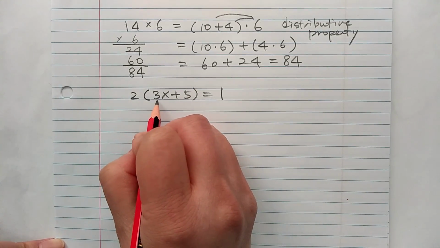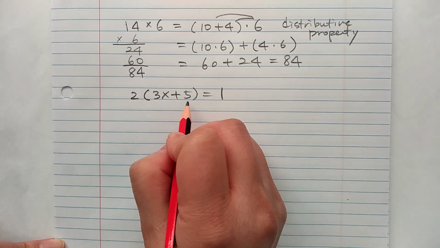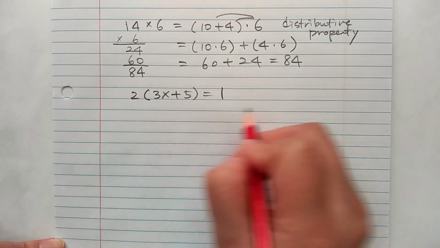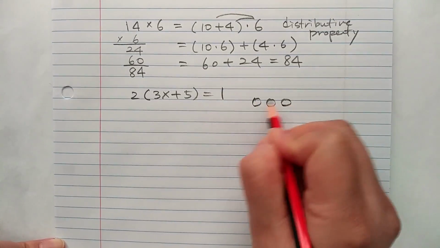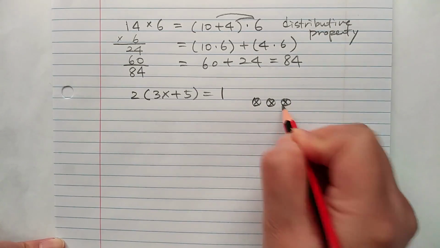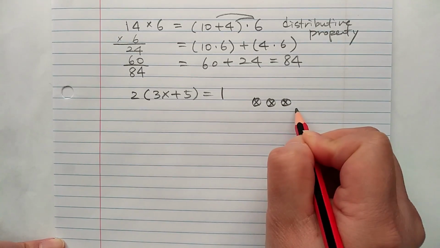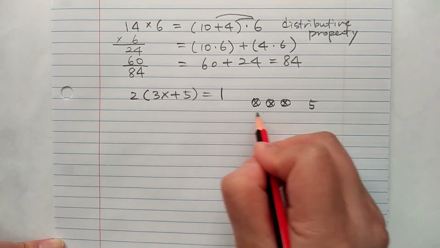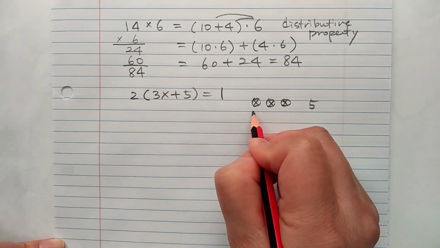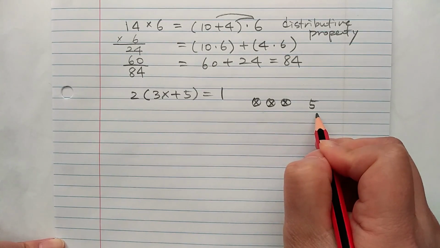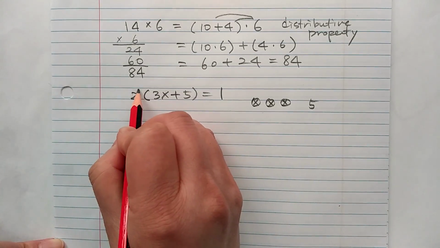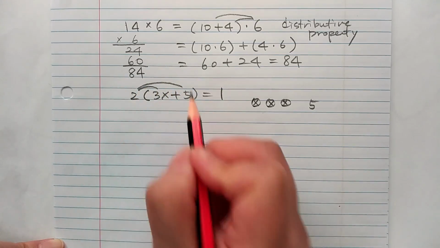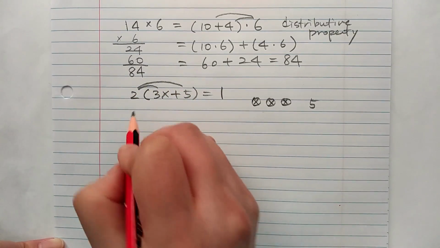You can't add 3x to 5. 3x means there are bags of x, and there are 3 of them, and 5 is just 5. And these are not like terms, so you can't add them just like that. So what you do is you would distribute it and multiply them separately.